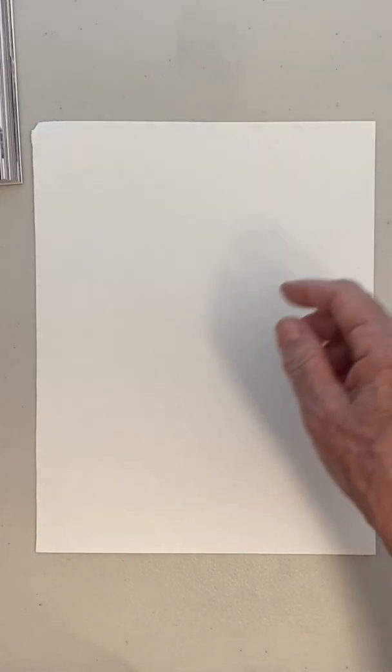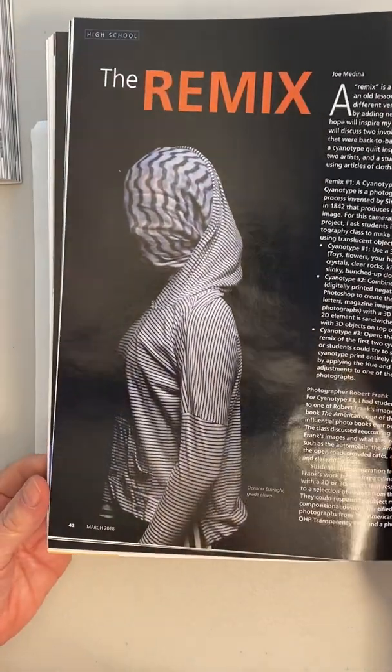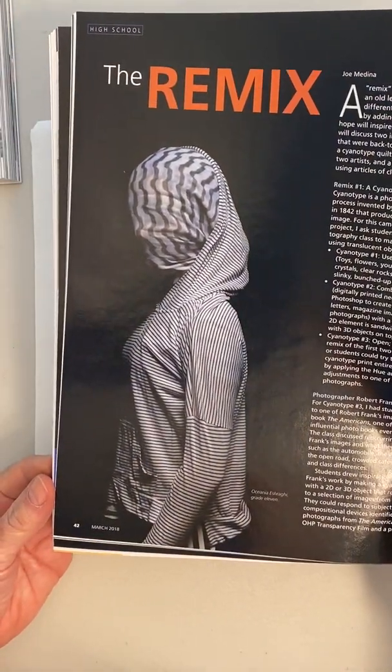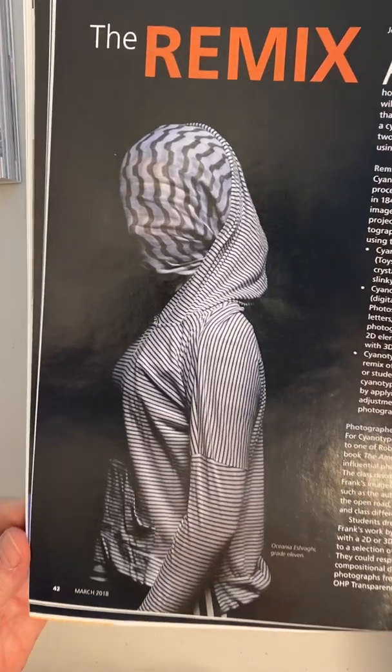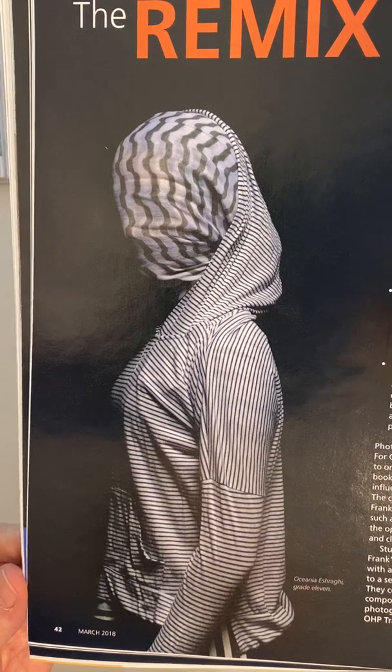All right, but before we get started, I want you to see some real art. Not that your art is not real, but here's a person's silhouette, and look at the line patterns on here. This really helps us look at something very differently.